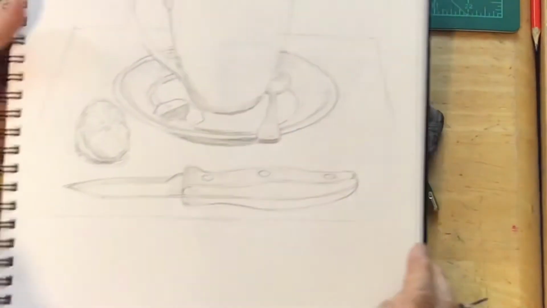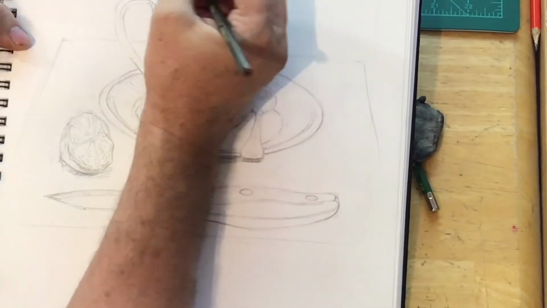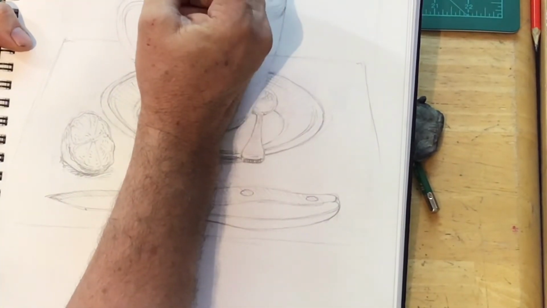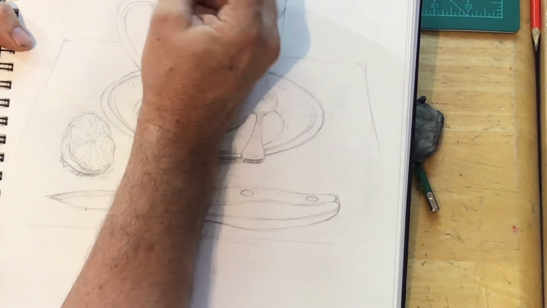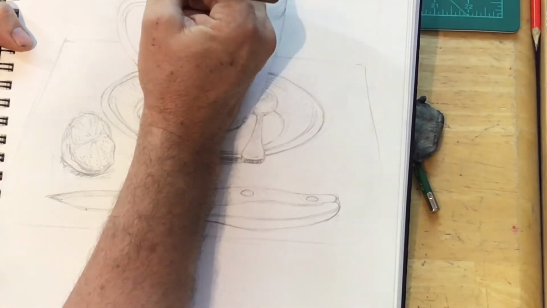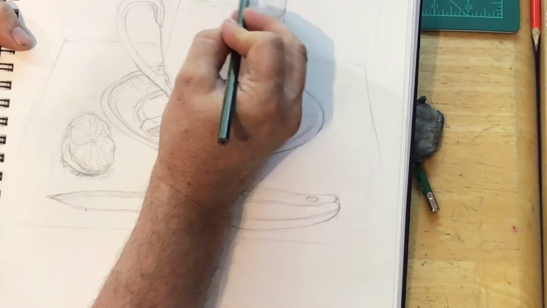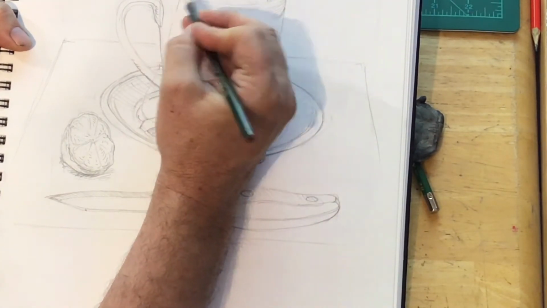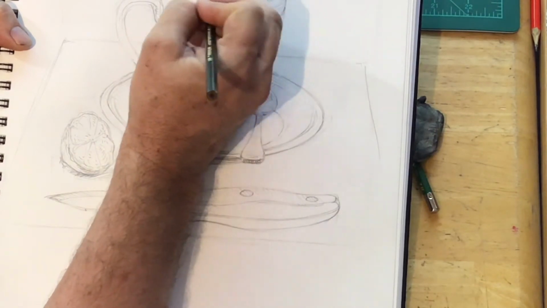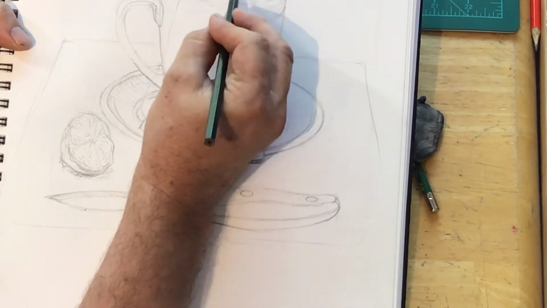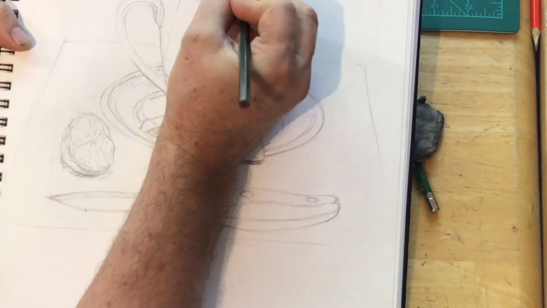And so I'll just go over that a little bit. Now, again, with this curved surface here, I'm going to reinforce this curve up here by curving my lines around like I did to describe the interior edge of the teacup.